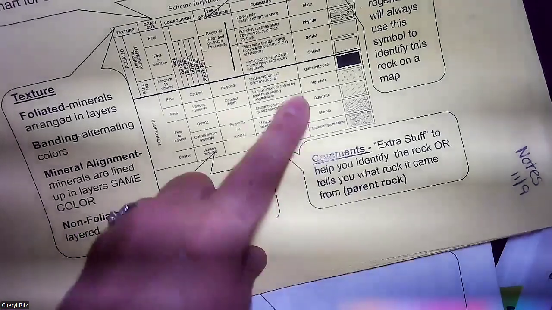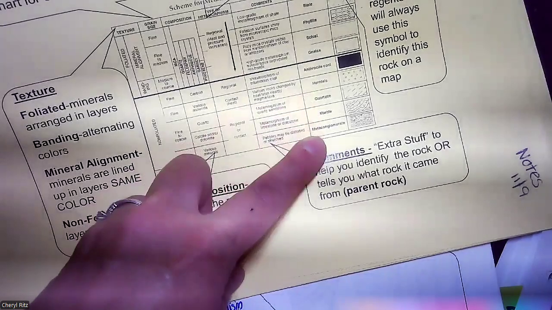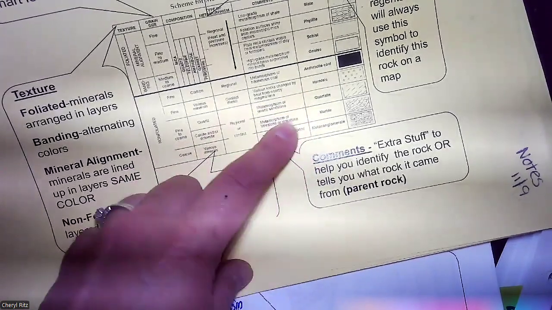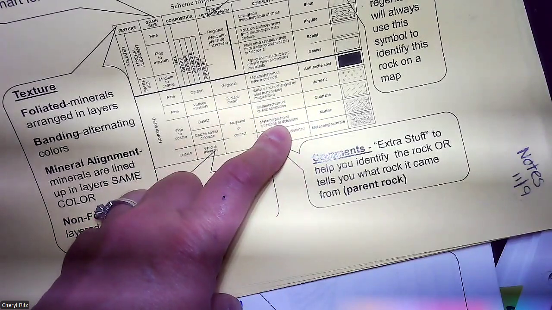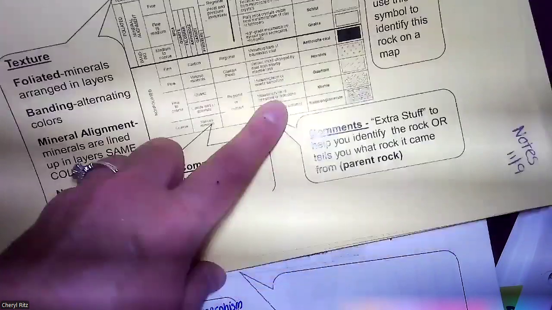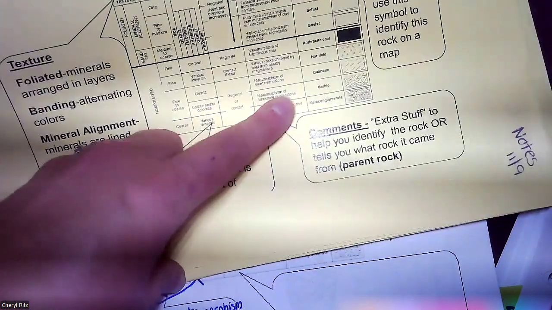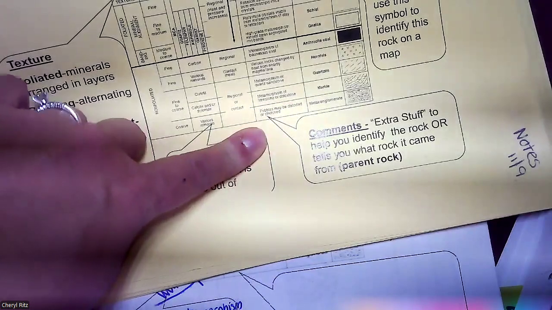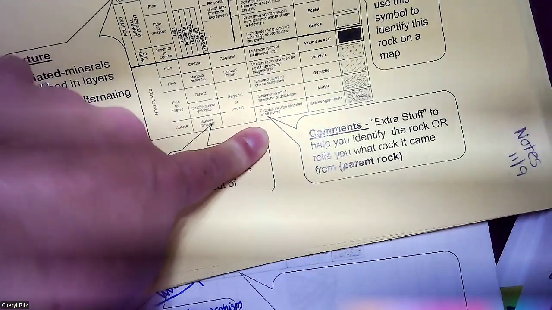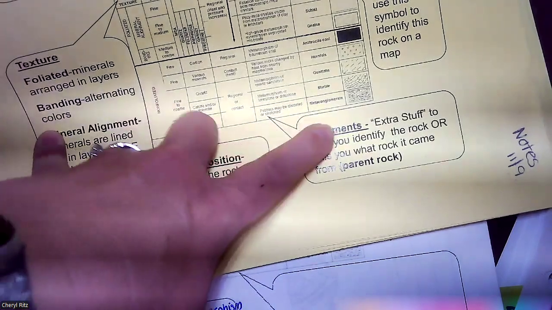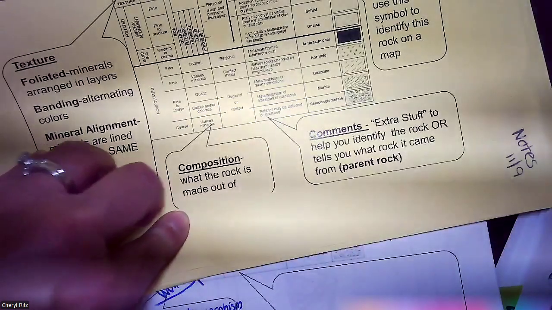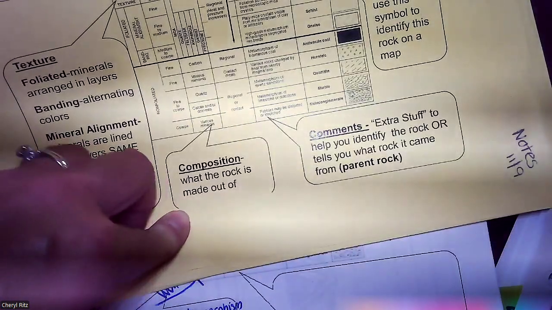If you look at the marble box, for example, and read the comments, it tells you it's a metamorphism of limestone or dolostone. So that means we gave limestone heat and or pressure. In other words, we gave the parents heat and or pressure, and it made the new rock, marble. So the parents are where it came from.